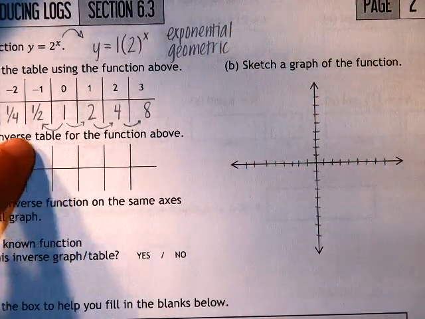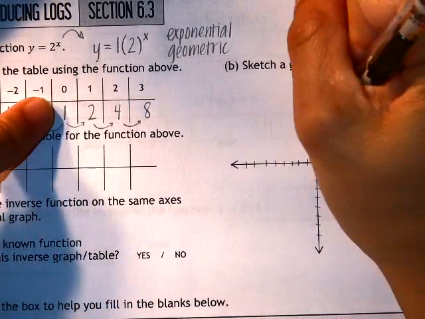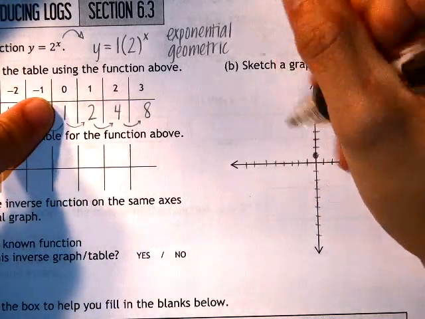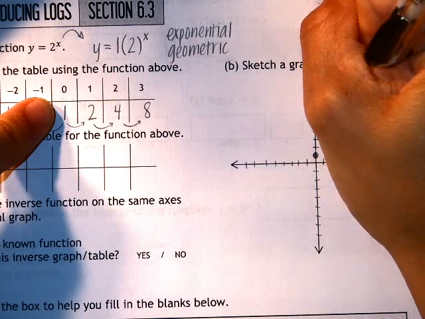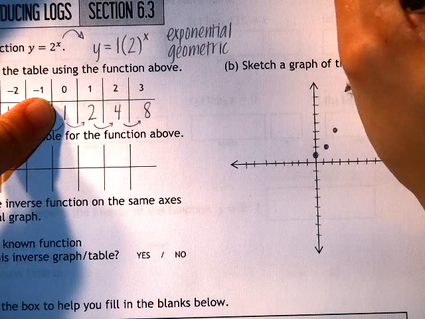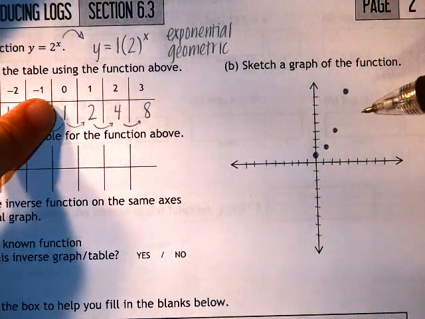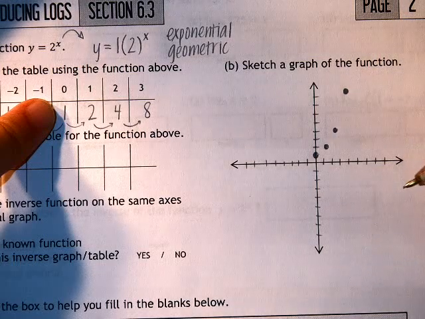All right, so plotting the points, I'll start with the nice points, and then I'll deal with the fractions afterwards. 0, 1 looks reasonably nice to plot. 1, 2 looks reasonably nice. 2, 4, and 3, 8. Hopefully you'll start to recognize this shape as that of an exponential graph.